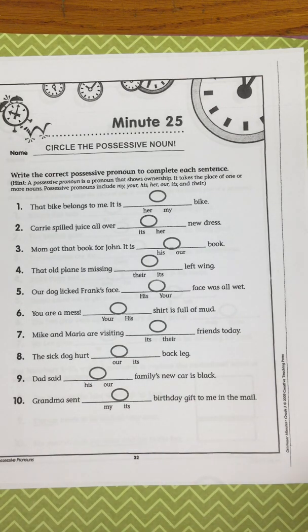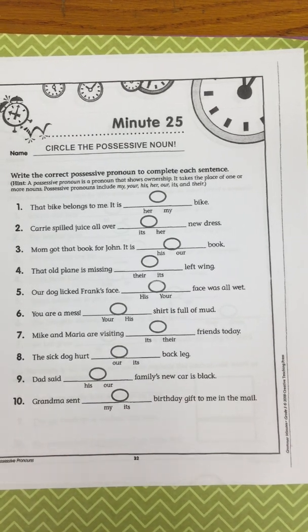Okay? All right, good luck. And that's all for this week with pronouns.